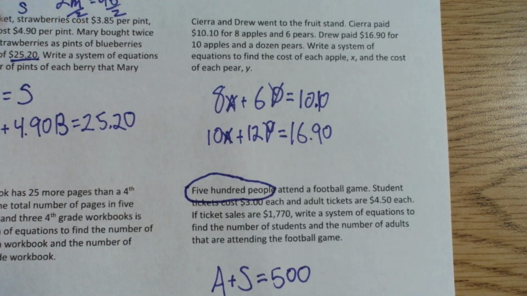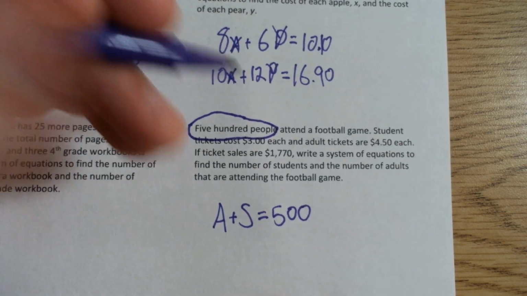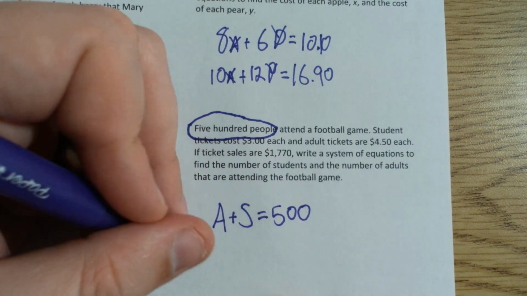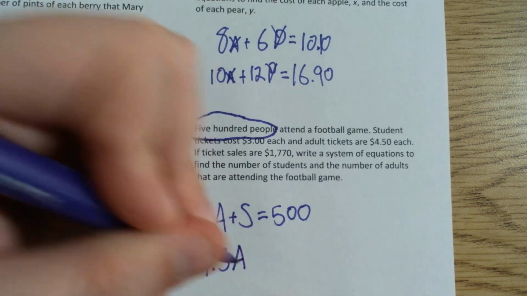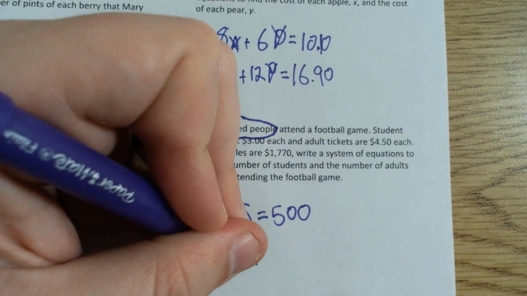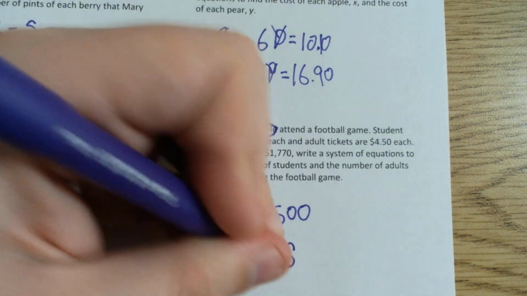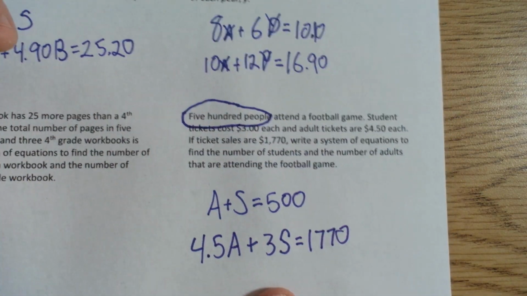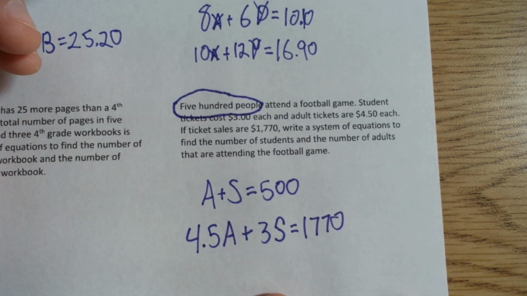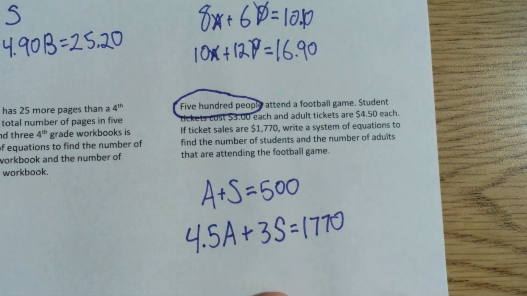Then it's finding out from the total. We're doing same as like the quarters and dimes, that a student, when we're thinking about cost, every student ticket's $3. An adult is $4.50, so 4.5A plus 3 times S equals 1,770. And so if we were to put that into slope-intercept form, instead of A and S, we'd use X and Y.